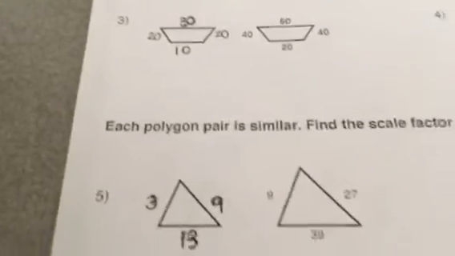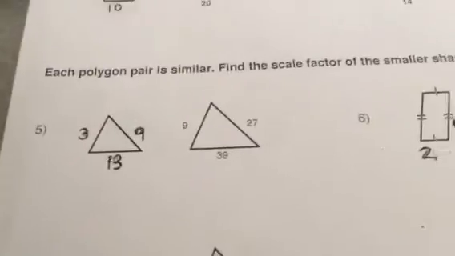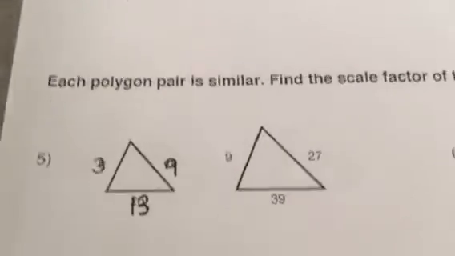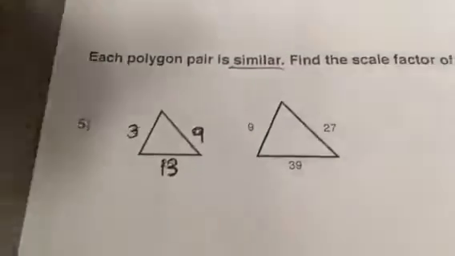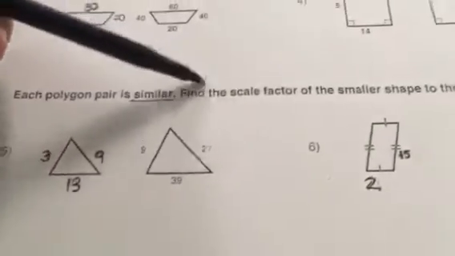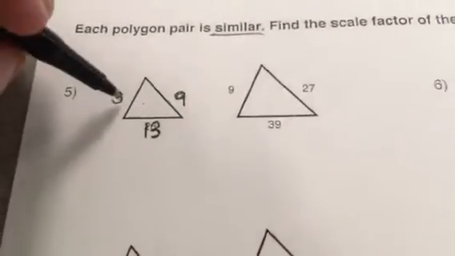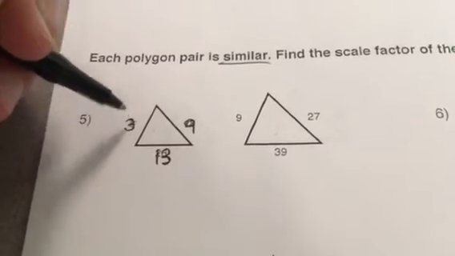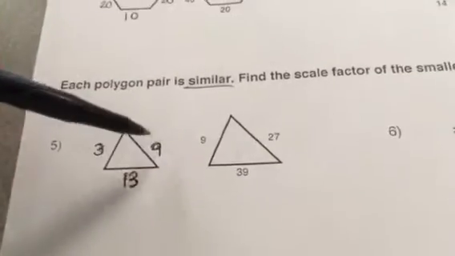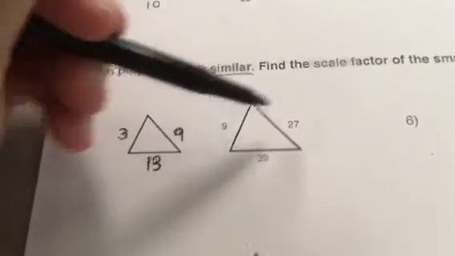Now let's look at number 5 because the bottom problems are a little bit different. It tells us each polygon is similar. So we already know that this triangle and this triangle are similar. Find the scale factor of the smaller shape to the biggest shape. So basically we need to figure out what numbers we can multiply by 3, by 9, and by 13 to get these numbers over here, 9, 27, and 39.